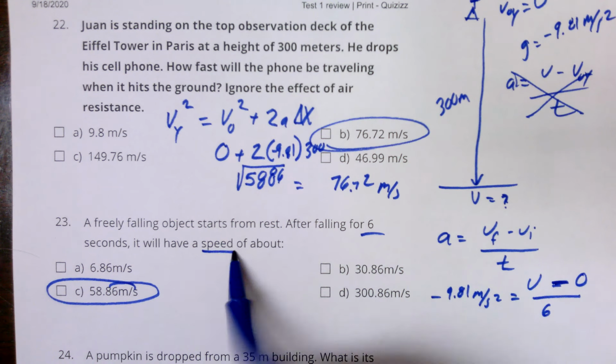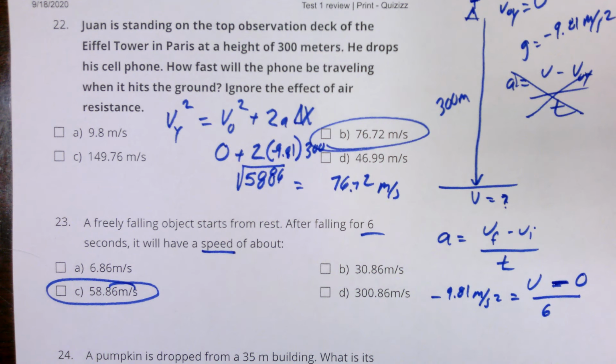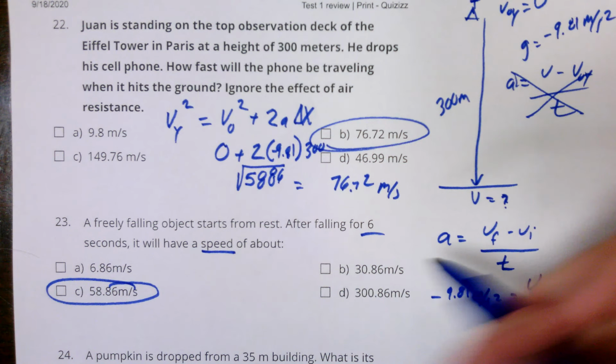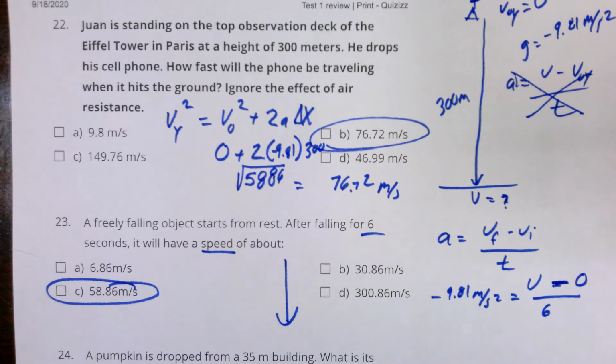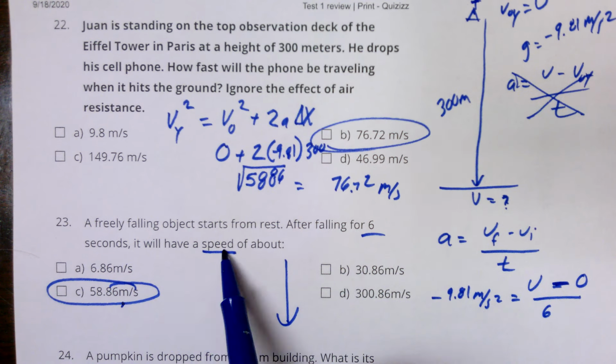Interesting question here is that it does mention speed. If you'll notice in my formula, when I multiply this, I'm going to get a negative number because we have associated down being the negative direction. But this wasn't asking for velocity. This was asking for speed, which is just the how fast part. So that's a legitimate answer because it's asking about speed.